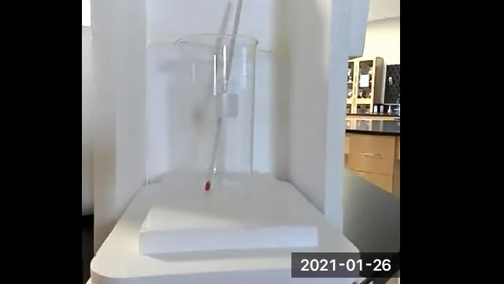Now we're going to look at temperature and density. We're going to look at warm water versus cold water from the refrigerator versus frozen water from the freezer. So we're going to start with warm water from the tap.